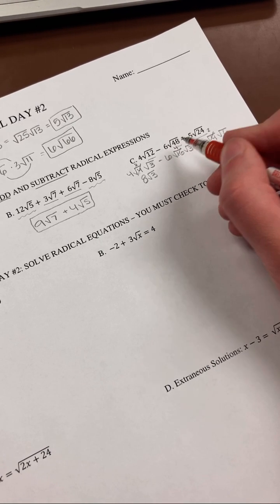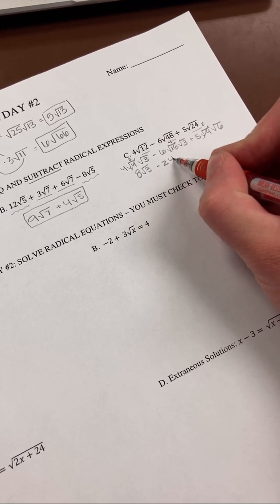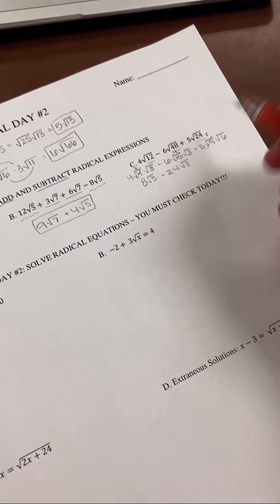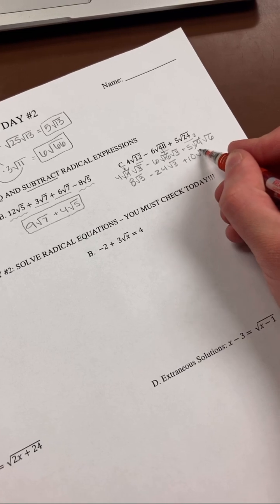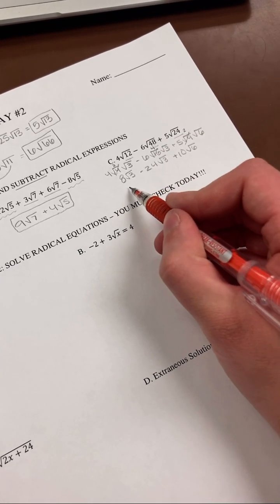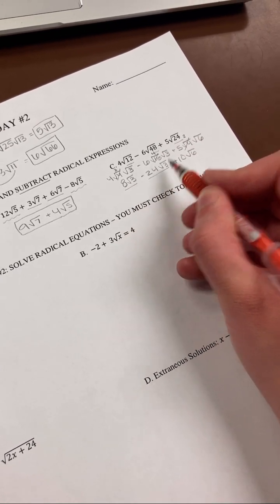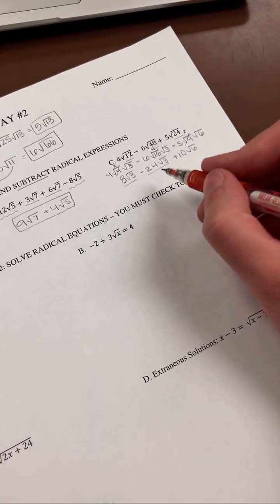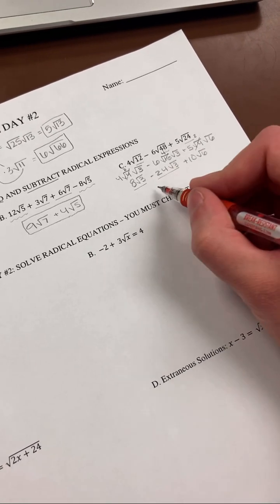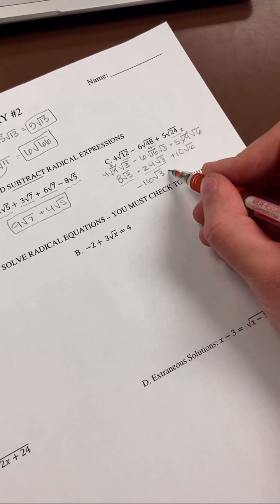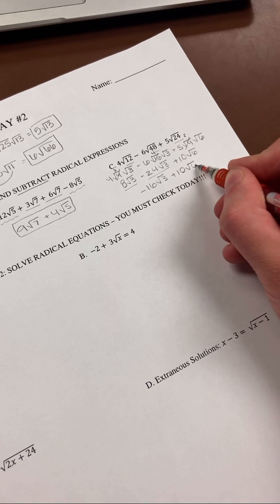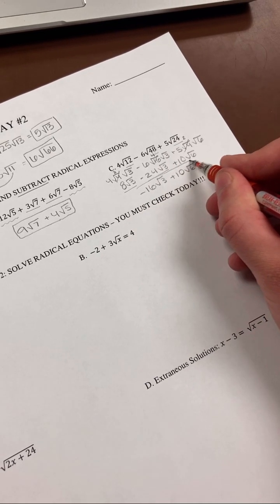6 times 4 is going to get me negative 24. I got square root 3. And this last one, I'm going to take 5 times 2, and I get 10. And this one's going to have a square root 6. Now, I can combine this one and this one because they both have a root 3. 8 minus 24 is going to get me negative 16 root 3. And this term can't combine, so I just have to add that plus 10 root 6 at the very end.